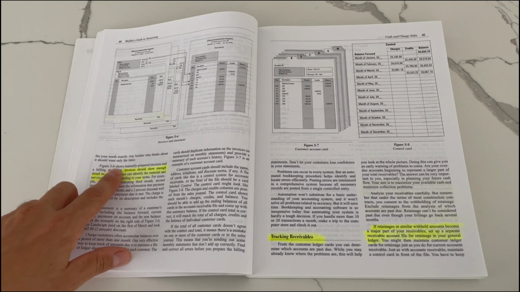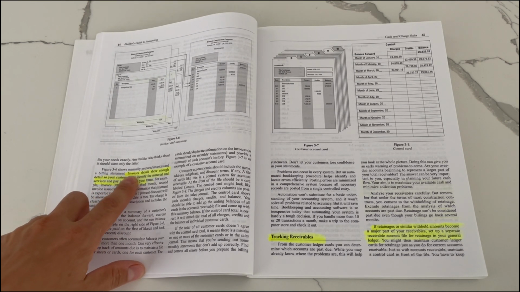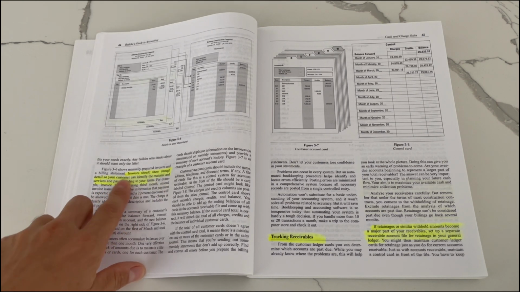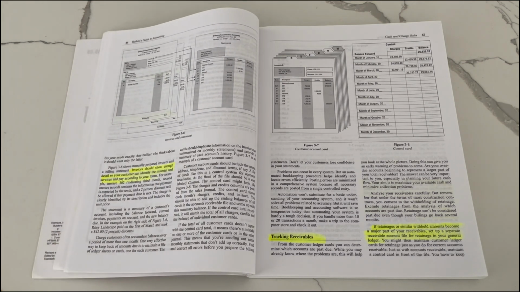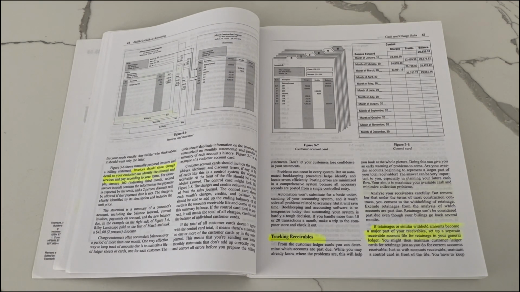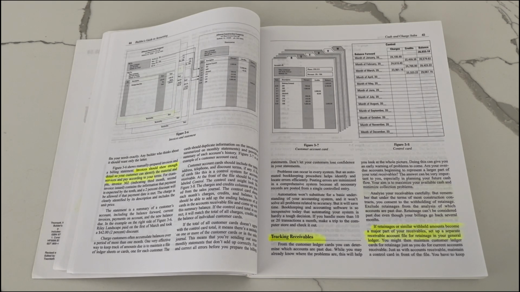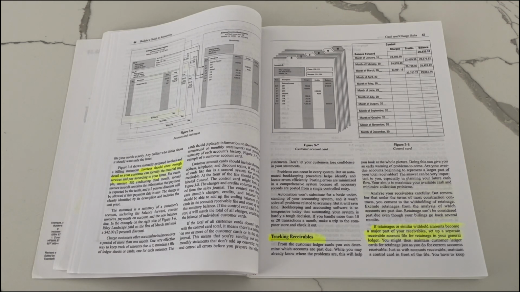Figure 3.6 shows manually prepared invoices and a billing statement. Invoices should show enough detail so your customer can identify the material and services and pay according to your terms. If you look through this chapter and other chapters in the future of the book, they're going to go into terms and what those terms are.